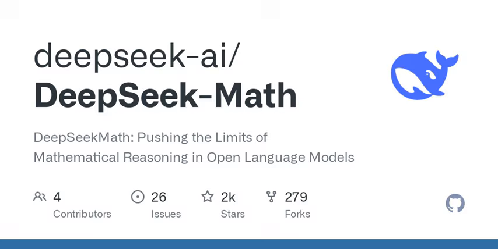Now, before we wrap up today's episode, let's consider the implications. What does this mean for education, for example? With tools like DeepSeek-Math, we could see significant advancements in personalized learning experiences, or even in how we approach advanced topics in mathematics. So as we sign off, think about this. How could embracing AI tools like DeepSeek-Math change the way we learn and interact with math?